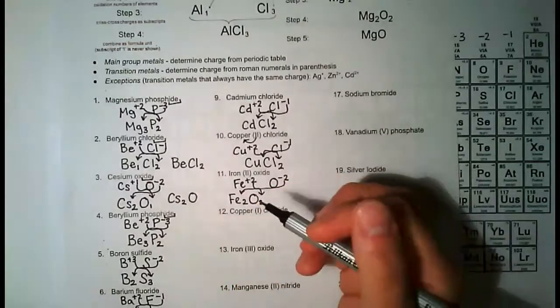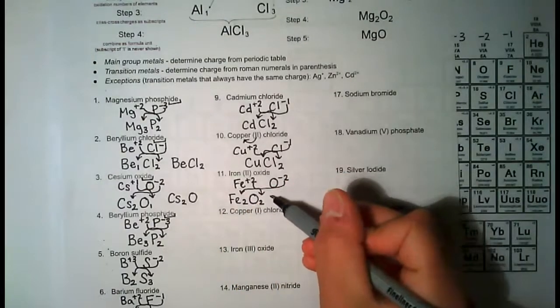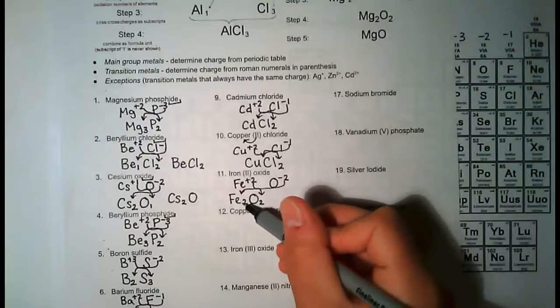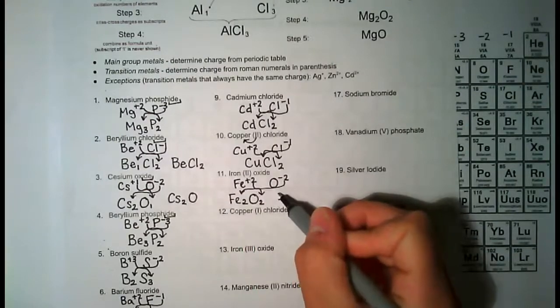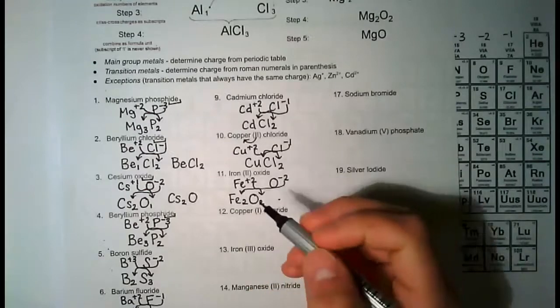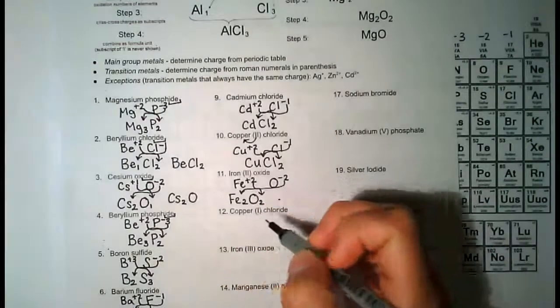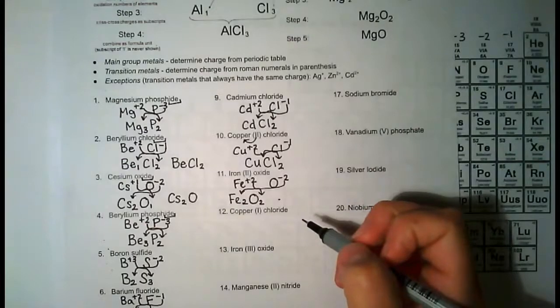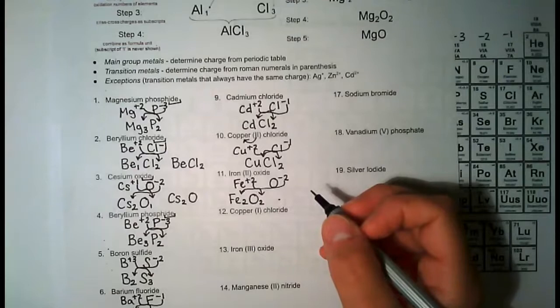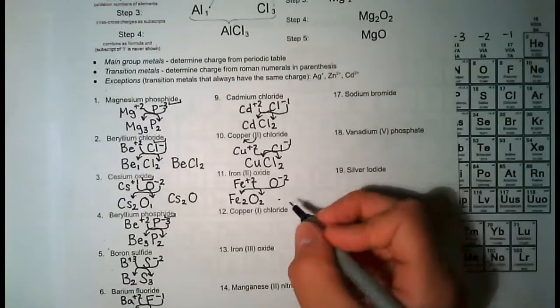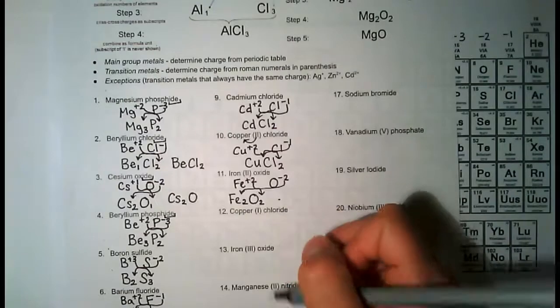When I wind up with a formula like this, if I can divide these by the same value and kind of reduce my formula, then I have to do that. This is not a correct way of showing an ionic formula. Ionic formulas are repetitive because ionic substances exist in repetitive crystalline structures. So when we show the formula, we show the reduced version.